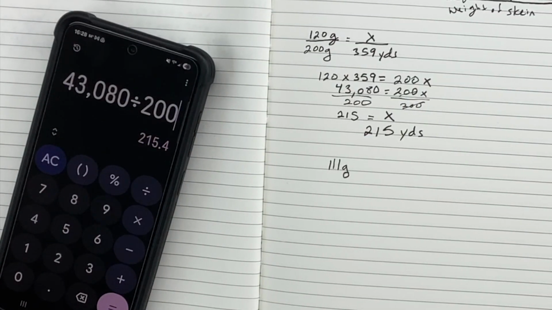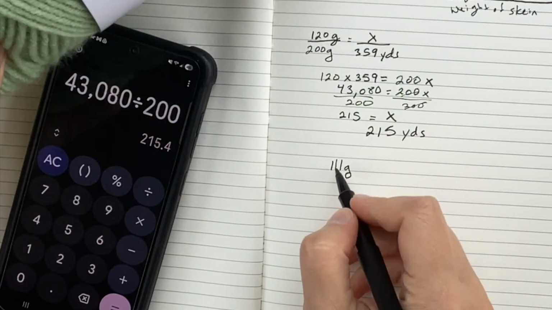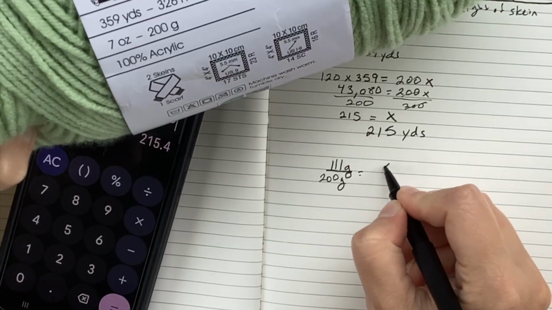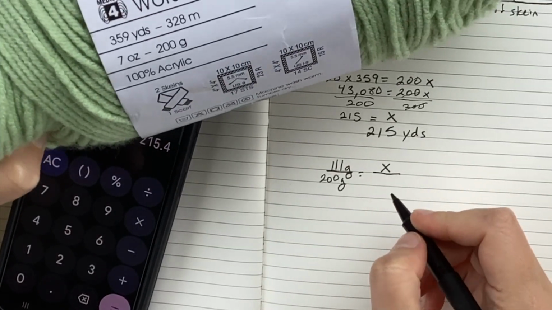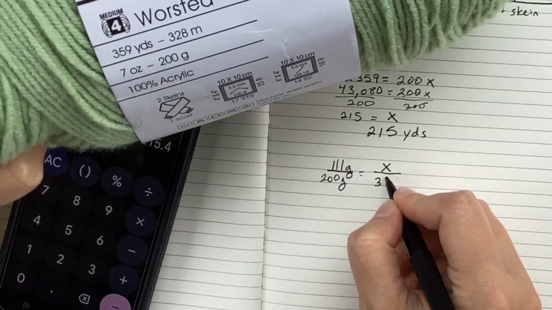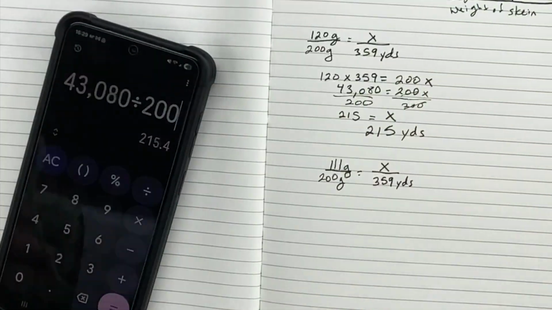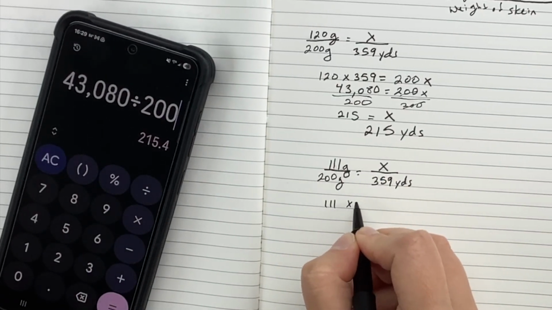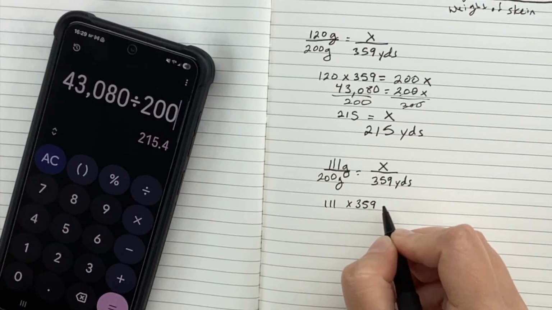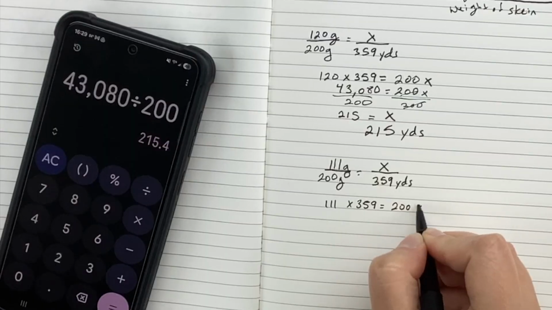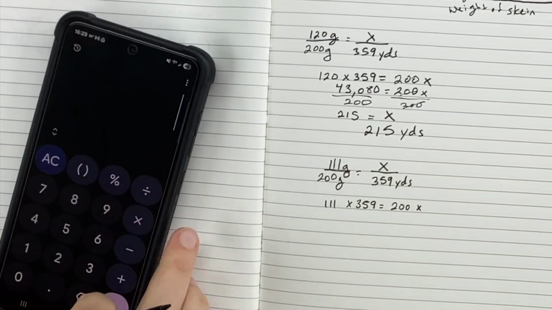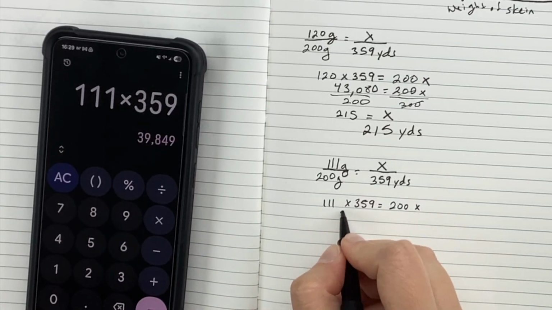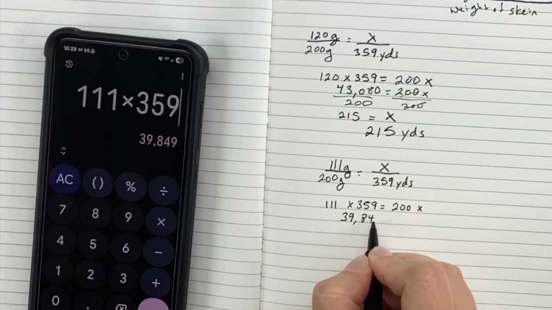So again, looking at our yarn, we know that there are 200 grams on a skein. We don't know how many yards we have left, but we know there's normally 359 yards, okay? So let's do the math again. So we're gonna cross multiply. So 111 times 359 equals 200x, okay? So let's clear that. 111 times 359 is 39,849.